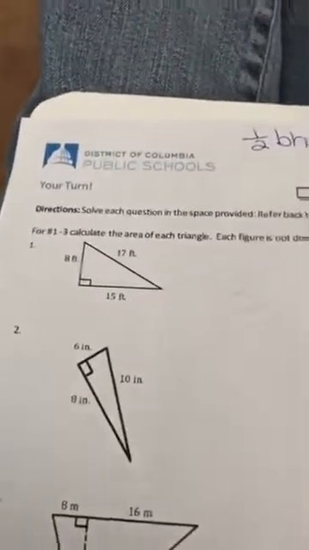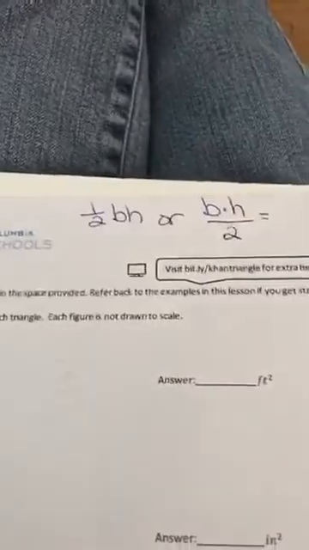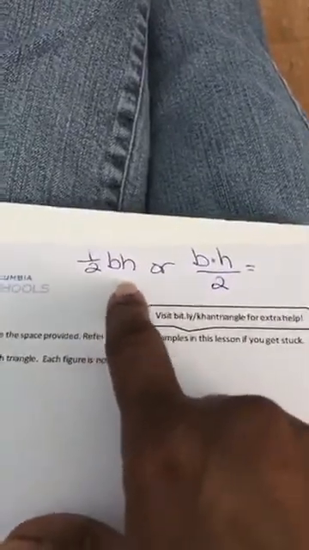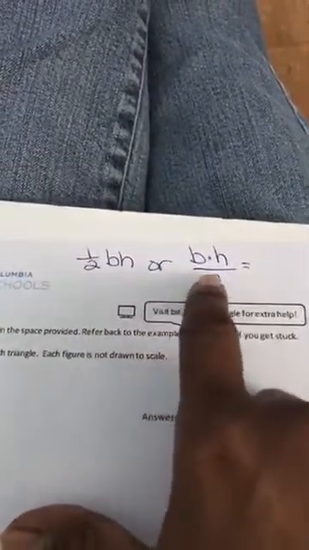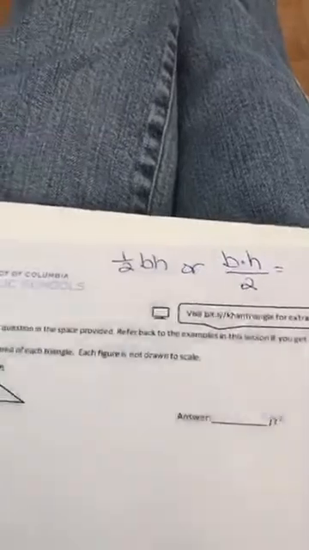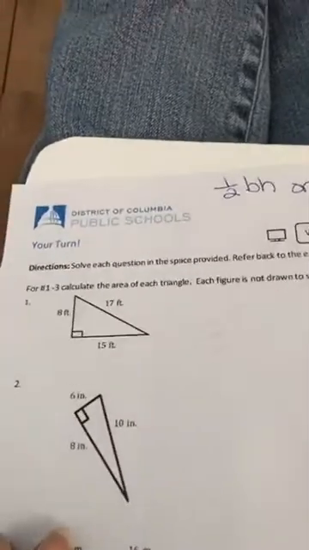Anywho, so remember the formula for finding the area of the triangle is 1/2 base times height, or base times height divided by 2. I usually set mine up this way because I just find it's easier for me to do. Okay? But either one is correct. So let's find out what we're doing. All right? Here we go.